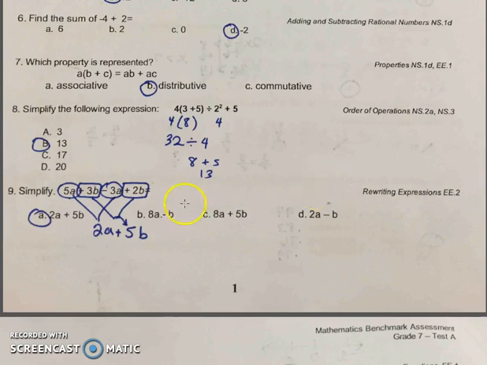Number 9, we're going to have to combine like terms here. So we have A's and we also have B's. So all the A's go together and all the B's go together. So one method to help you sort is you can make shapes around your different terms. So here we have circles around our A's. So 5 minus 3 is 2A, and 3 plus 2 is 5B. So that would be A, 2A plus 5B.